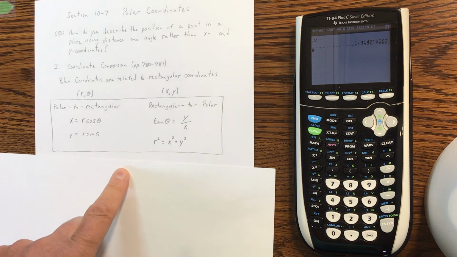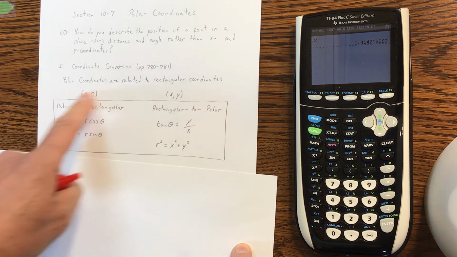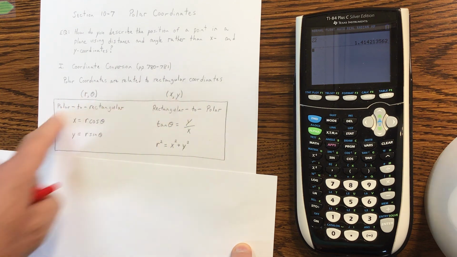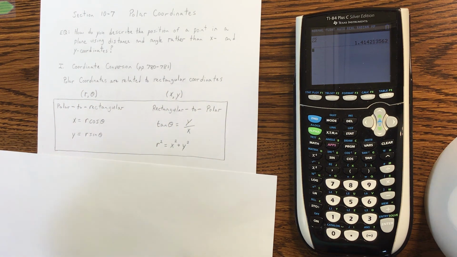Okay, so again, the whole key to this section is this part right here. And you'll see more of its use in Roman numeral 2. All right, I'm going to stop right there. Next video will be the second part of section 10-7, polar coordinates.